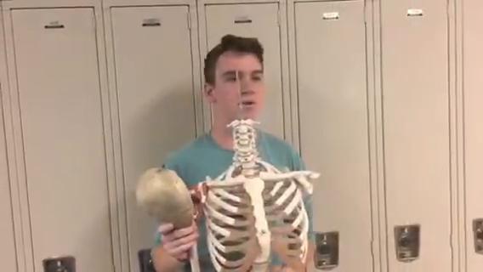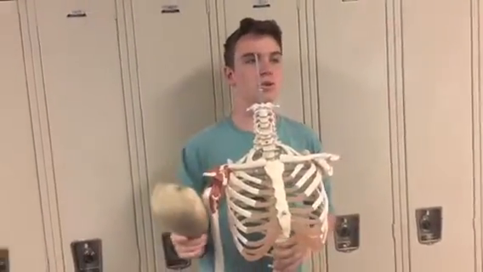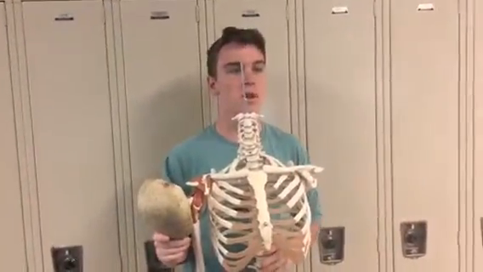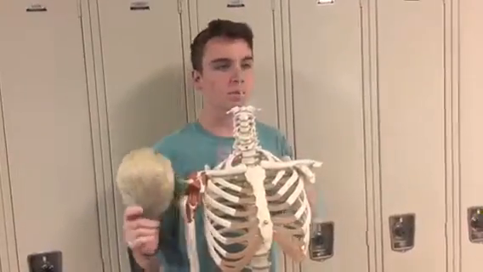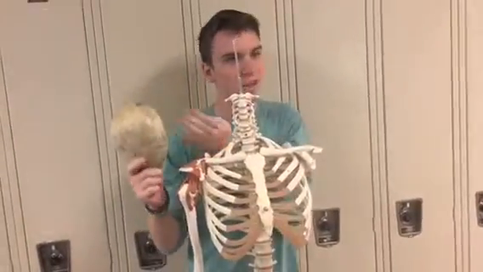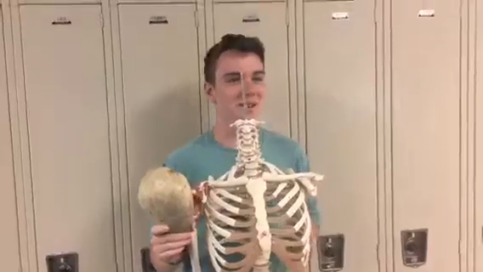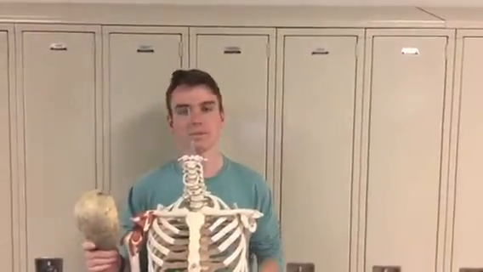There are many different types of joints. There are fibrous joints, which are held together by fibrous tissue and have no movement. An example would be the sutures of the skull. Another one is cartilaginous, in which the bone ends between the articulating bones are made up of cartilage, like in the intervertebral joints of the spine.